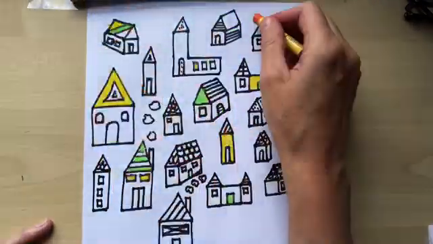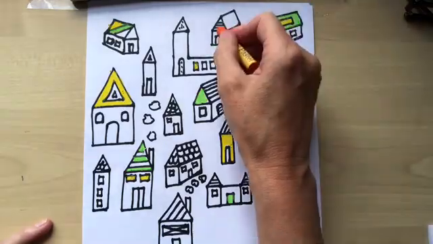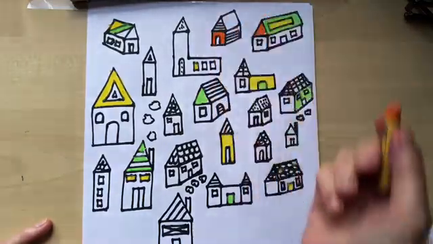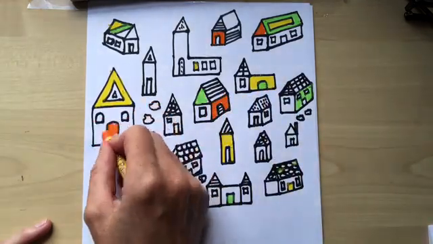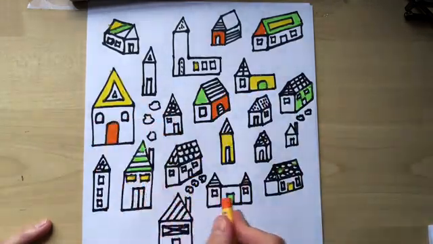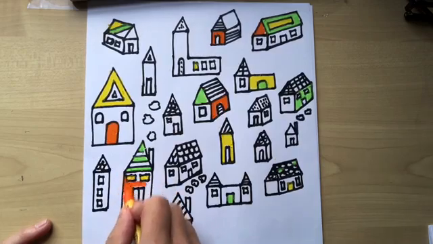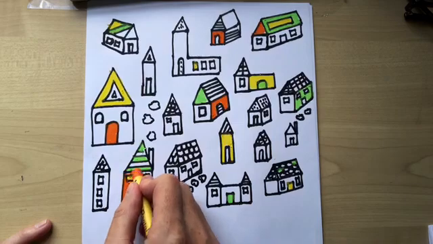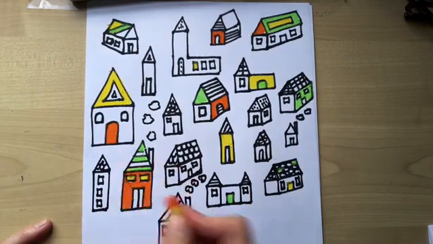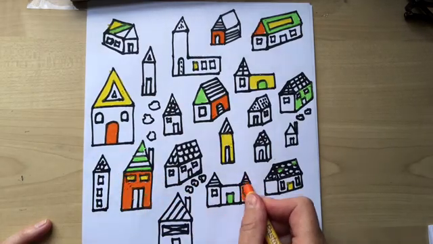I'm going to choose quite bright colours for this piece of work because Karla tends to use quite bright colours in her work. Now you don't have to colour every single bit, but I like using the pastels, so I think I'm going to carry on and colour as much as I can.